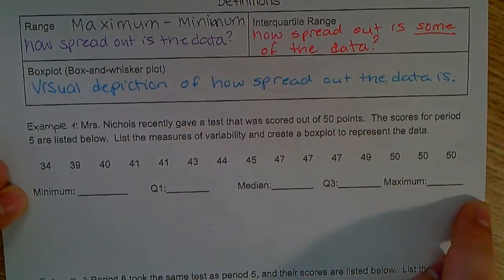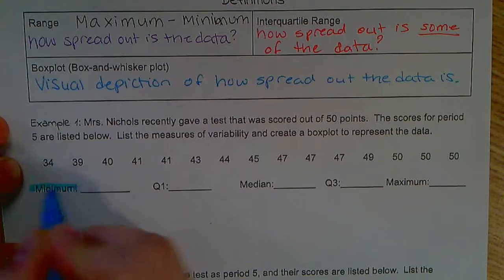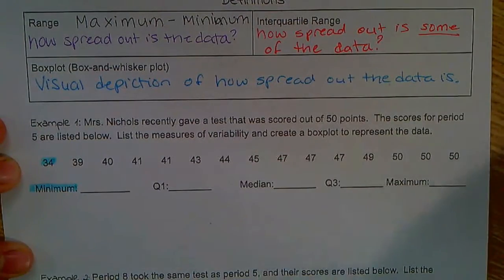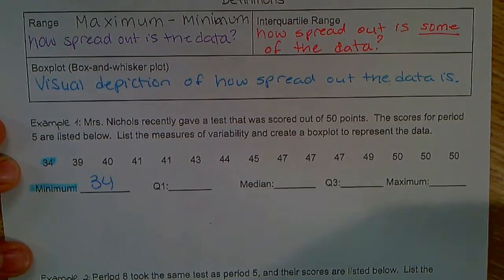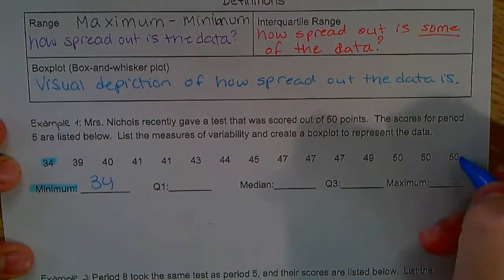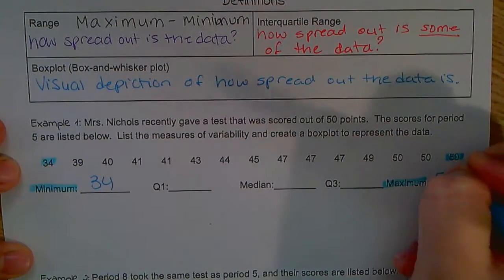So let's take a look at our different measures of variability. Our minimum, that's our lowest data point, which in this case is 34. The next thing that we can figure out is our maximum. That's our highest data point, which is 50. So we know all our data points live between 34 and 50.